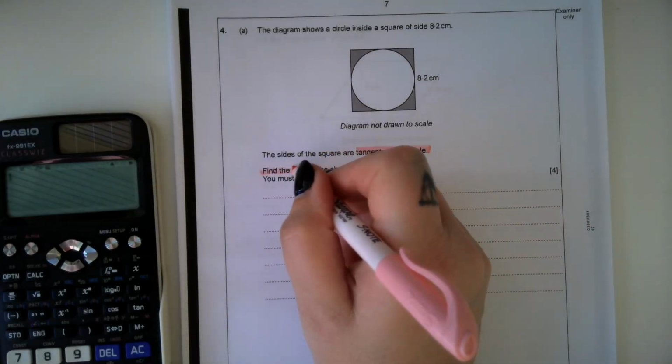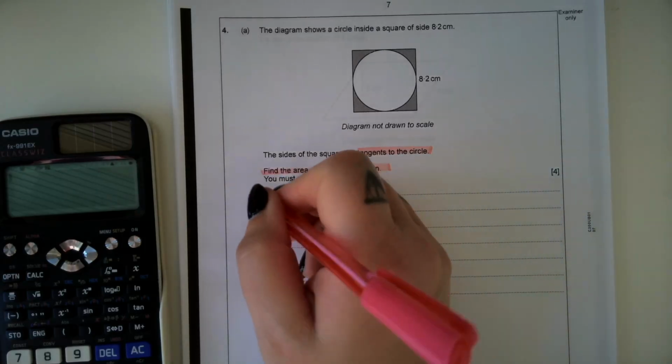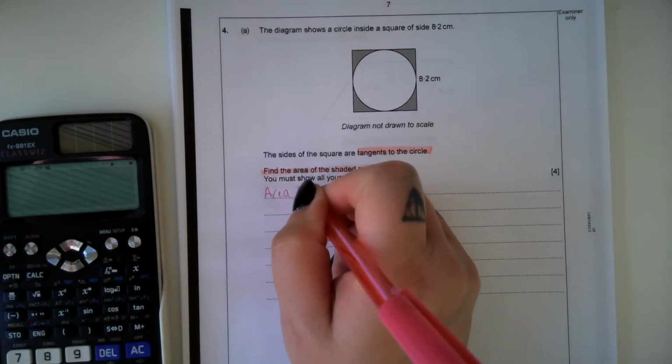They want us to find the area of the shaded region, and we've got to show all of our working out. So when we're finding the area of a shaded region, we have to find the area of the whole shape, and then the area of the shape that's not shaded, and then subtract them from each other. So I'm going to start by finding the area of the square.